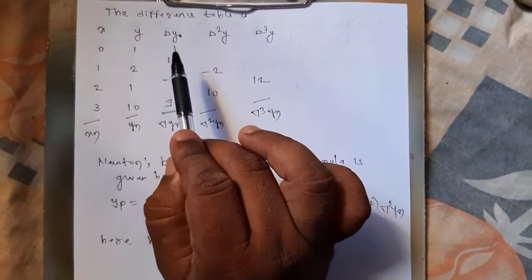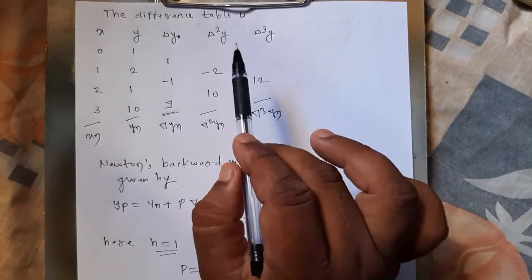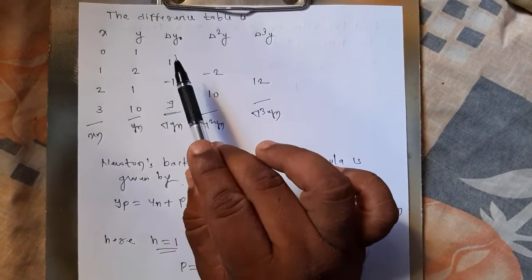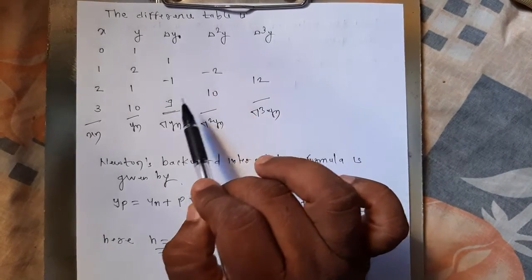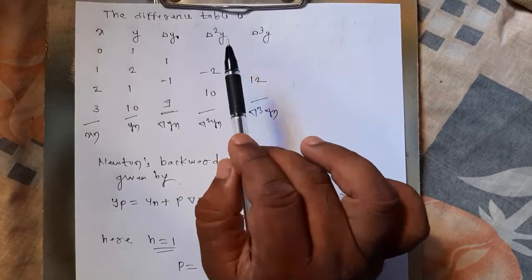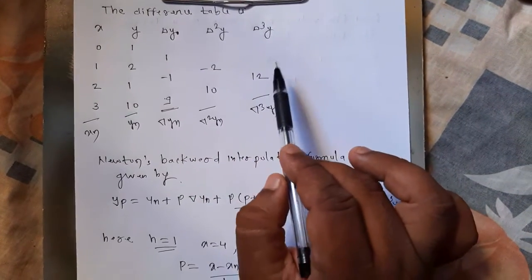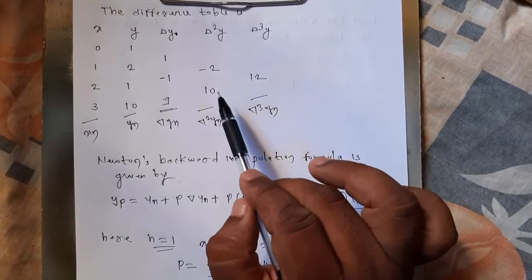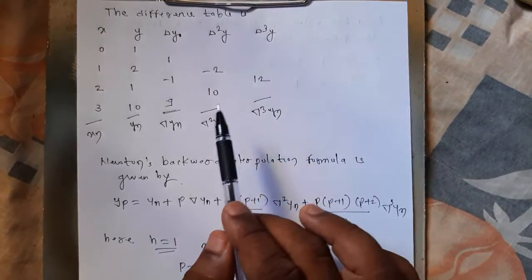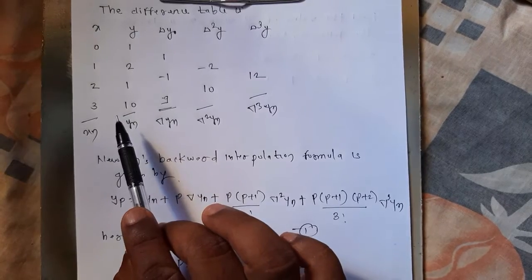This is the first difference. Similarly, I will find del square of y, that is the second difference. Minus 1 minus 1 becomes minus 2, 9 minus of minus 1 equal to 10. This is the second difference. And lastly, I will find del cube of y, that is 10 minus of minus 2, which becomes 12.